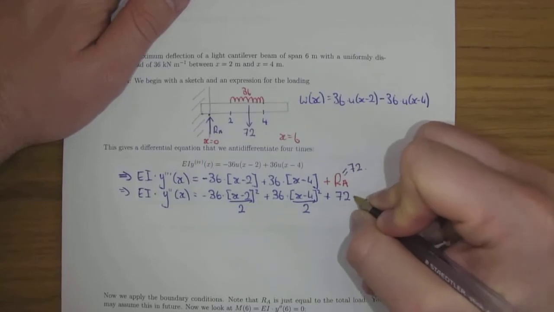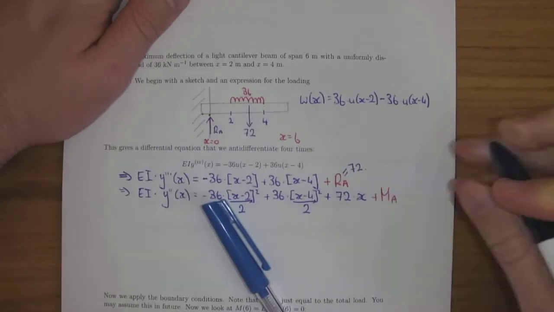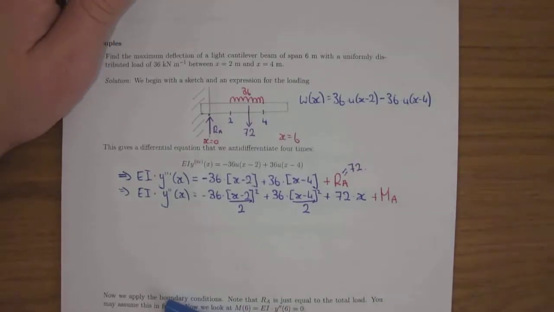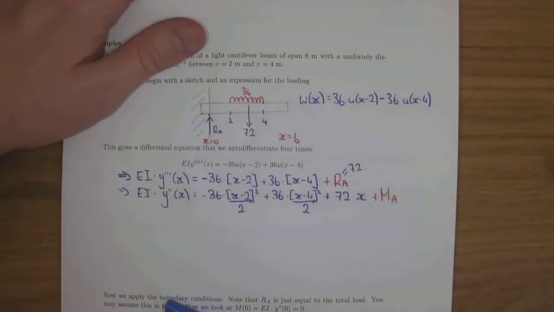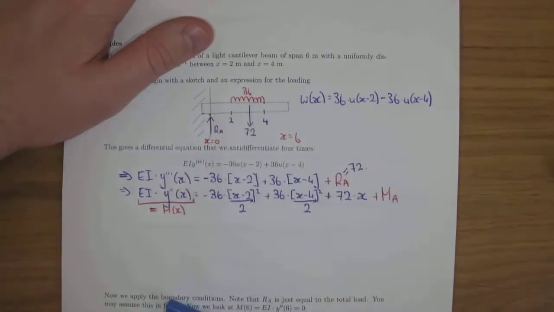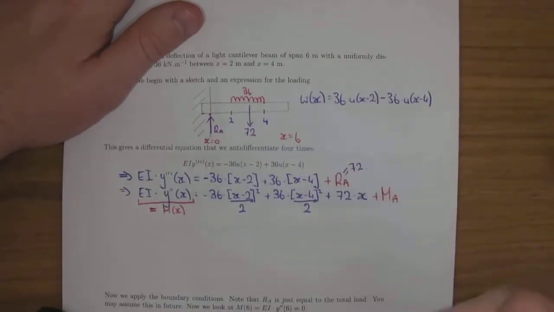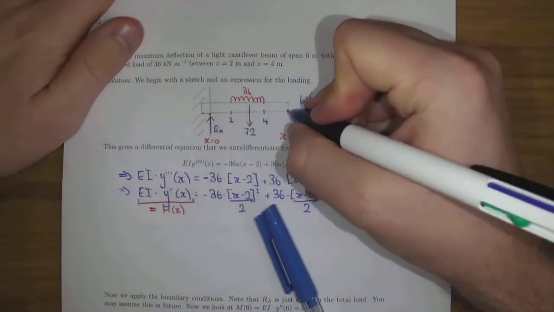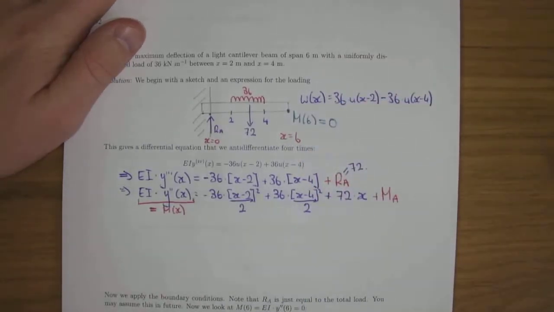Antiderivative of 72 is 72x. And then the constant here is MA. We could stop and find MA at this point because EI times... Now remember the assignment is open book, so if there's any formula you're not sure about, you can check it, but this is actually equal to the bending moment. This is something we've seen in previous sections. So if you want, you could say at this point, there's nothing causing the beam to do any bending at 6. So if you wanted, you could stop there, apply that boundary condition to find MA, but I think I'm going to do it down here instead.